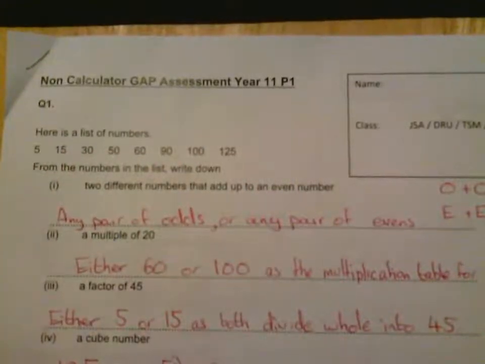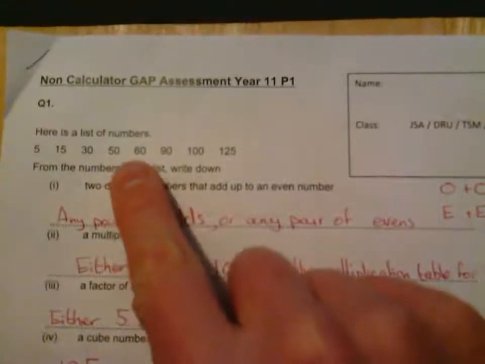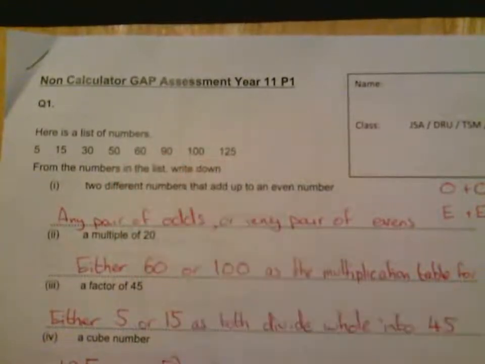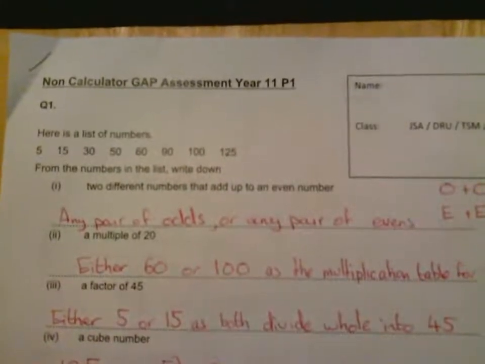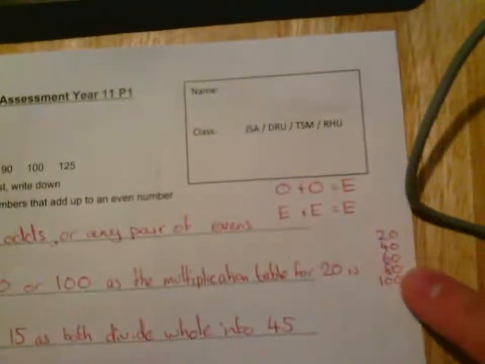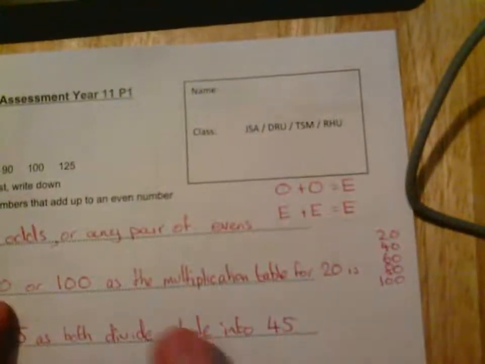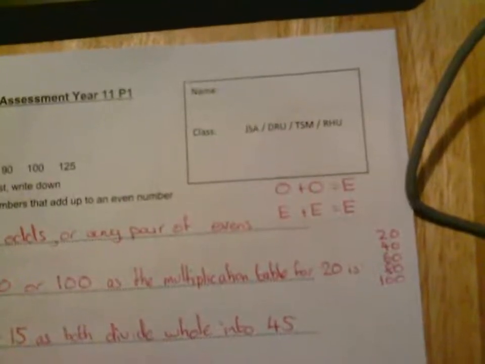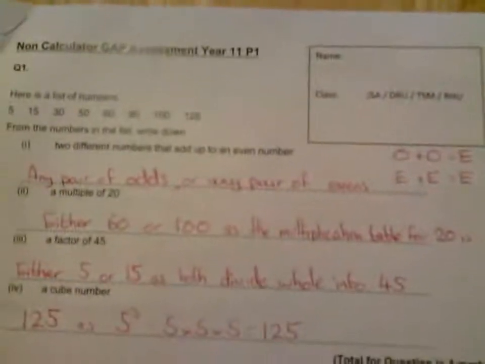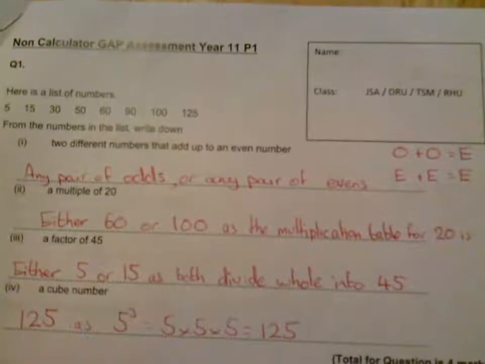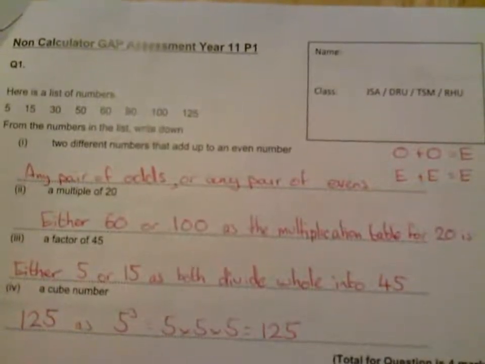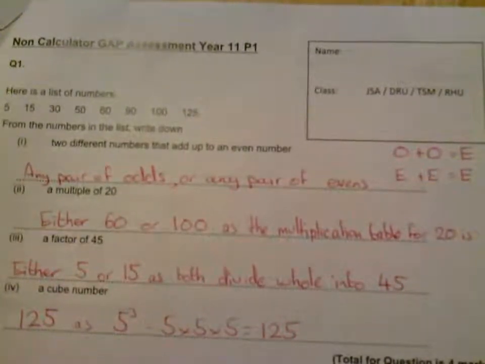Okay. Part II was a multiple of 20. Well, there were two options here. You could have gone for the 60 or the 100. And the reason for that is that both 60 and 100 are in the multiplication table of 20, which is 20, 40, 60, 80, 100, etc. So both 60 and 100 lie in that. Part III was a factor of 45, or factors divide into numbers without leaving any remainders.